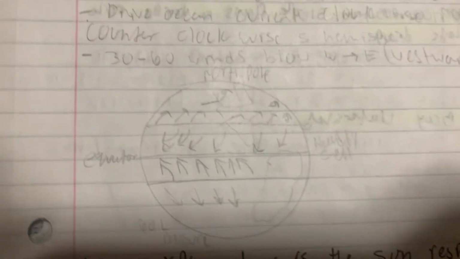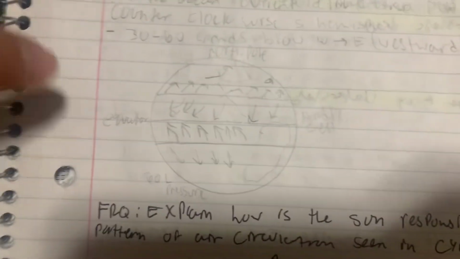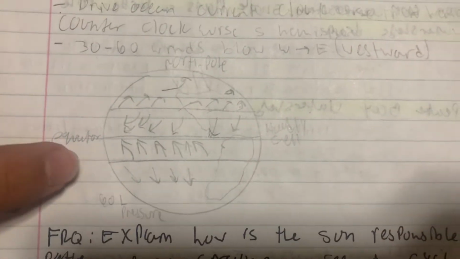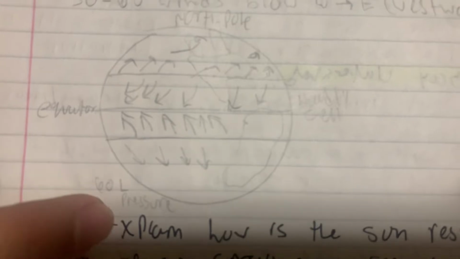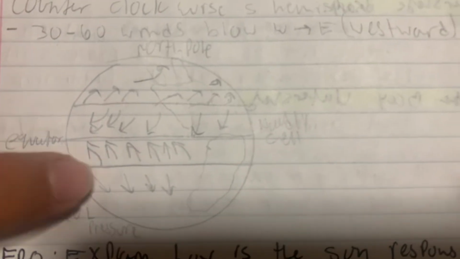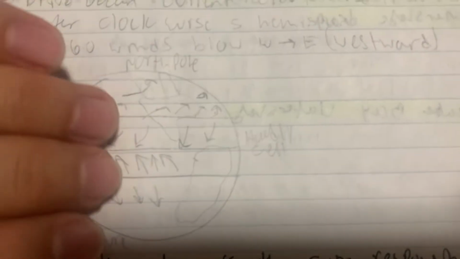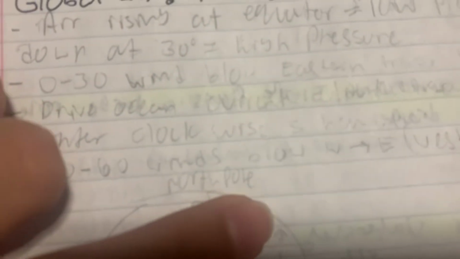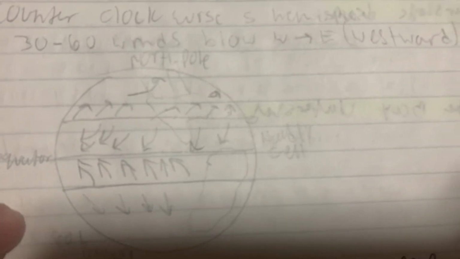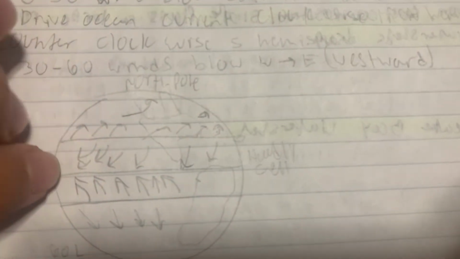And then here's a picture from the video, which is how low pressure is here, and then it comes down, and it's mostly divided in 4 sections, which this section, it goes up and then to the North Pole, going this way, and then it goes up. And then the equator, it's mostly coming back to the middle, mostly to the left, and then it comes back down, or it goes back up.